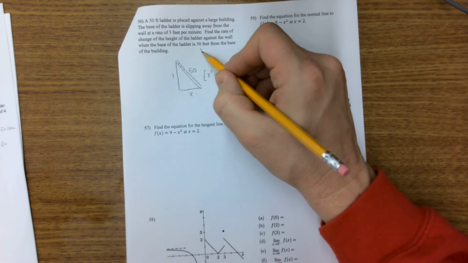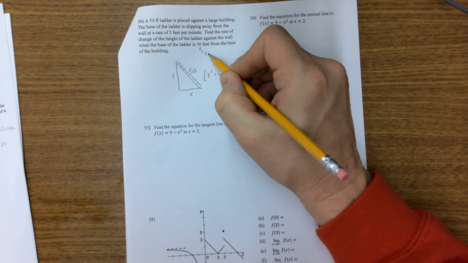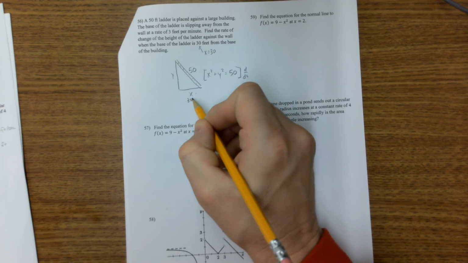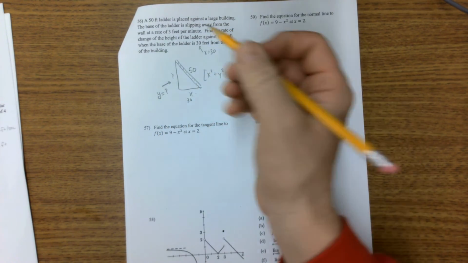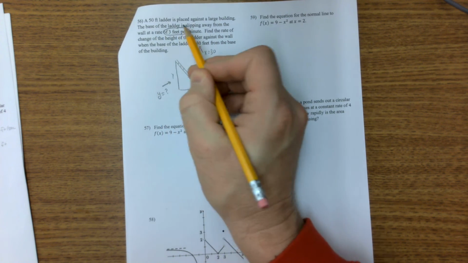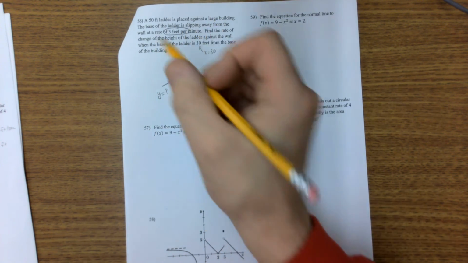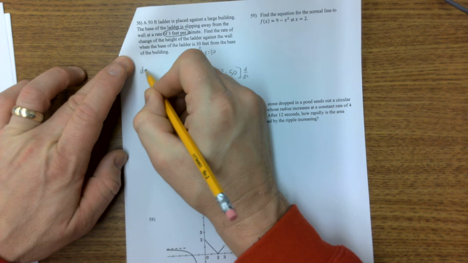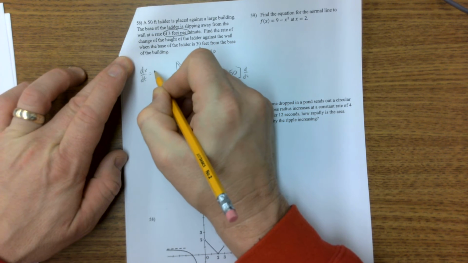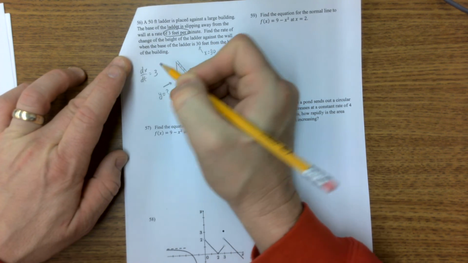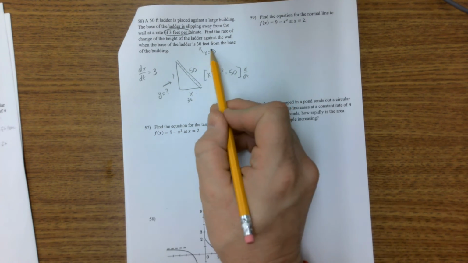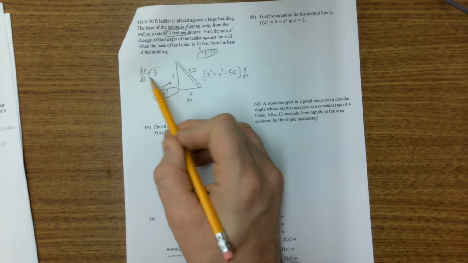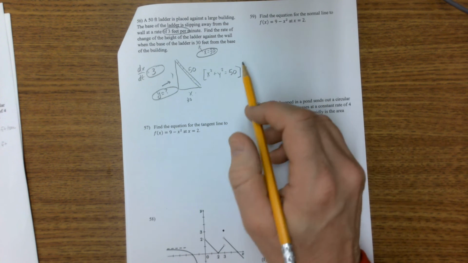And what do we see here? Well, the base is 30 feet away, so that's 30. I bet if you put a 30 here, you could do the Pythagorean theorem to figure out what y is. And they give you this rate up here. The base of the ladder is slipping away at a rate, so dx/dt is 3. So when you take this derivative, you can plug in these values. I think here's one, and here's one, and you'll be able to solve for what you need.